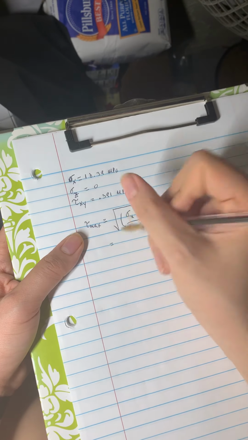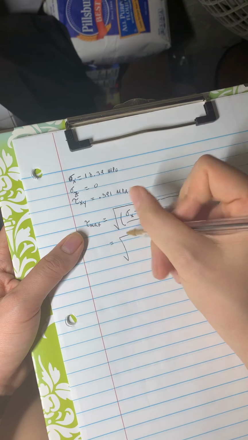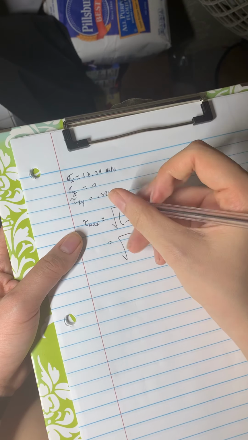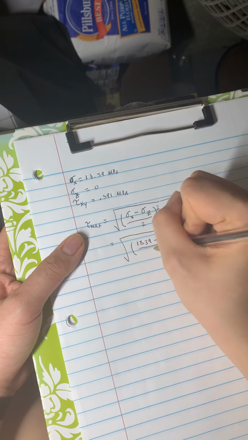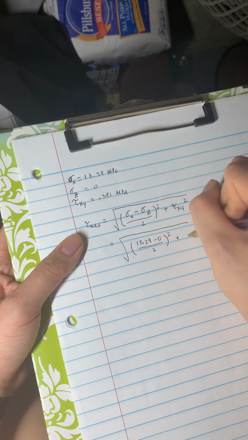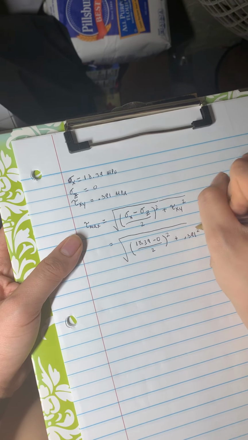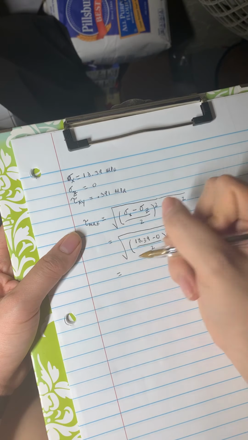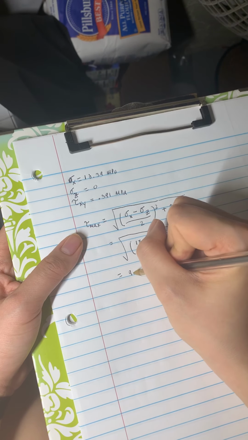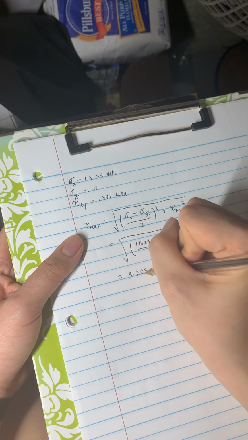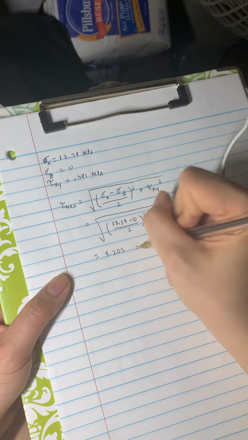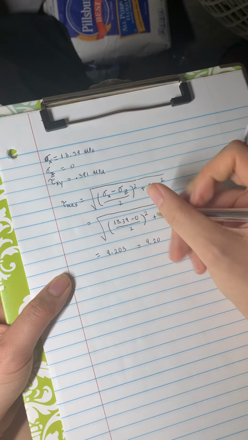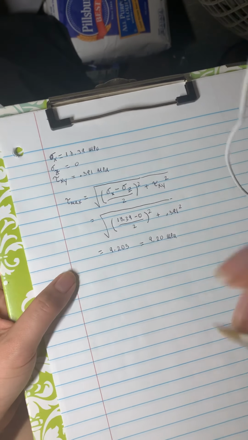I'm going to plug everything in: 18.39 subtract 0, over 2, squared, plus 0.391 squared. We're going to get about 9.203, but for this I'm just going to say 9.20 megapascal.